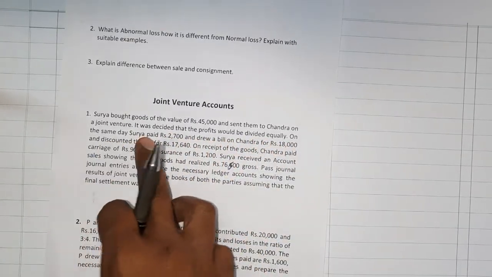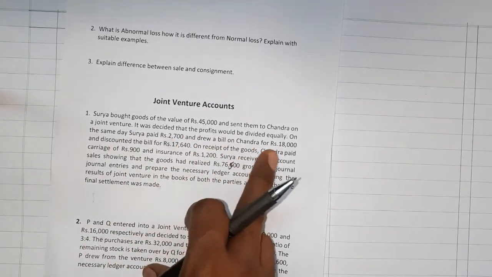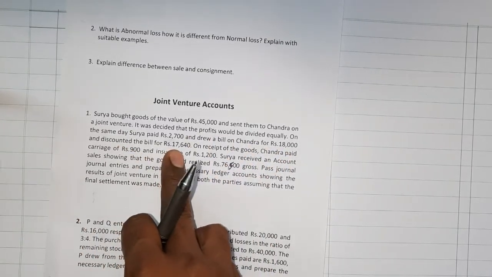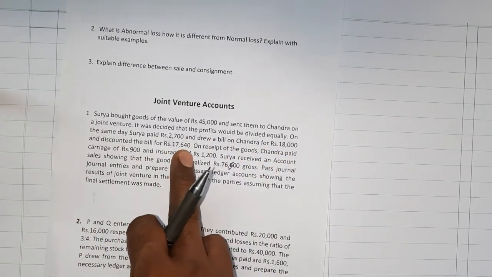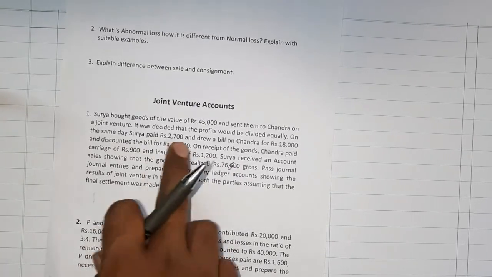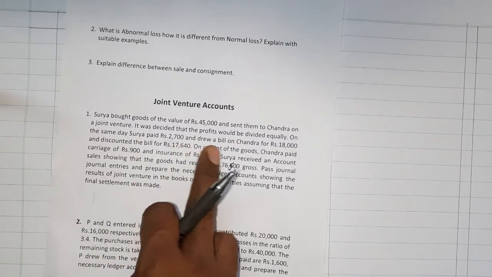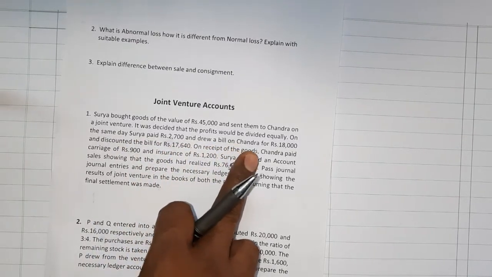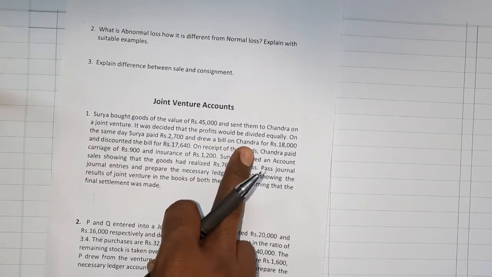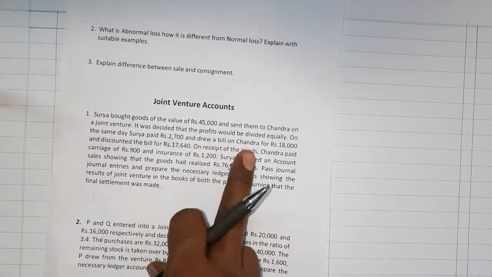On the same day, Surya paid 2,700 and drew a bill on Chandra for rupees 18,000 and discounted the bill for rupees 17,640. On the same day Surya drew a bill on Chandra. Here Surya is the drawer and Chandra is the drawee.